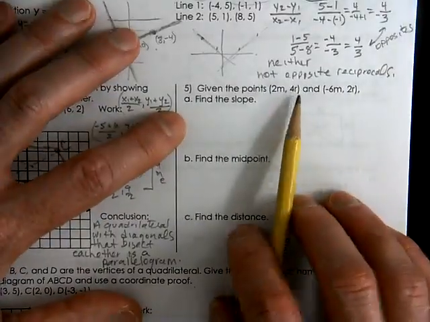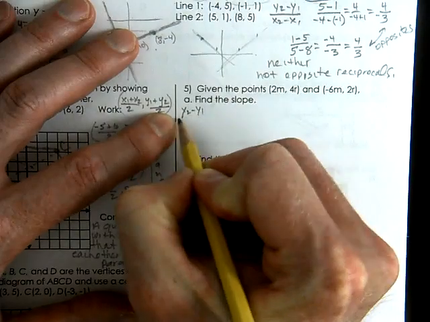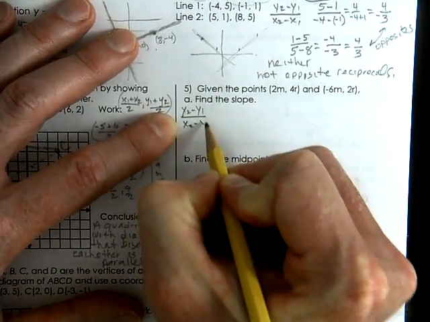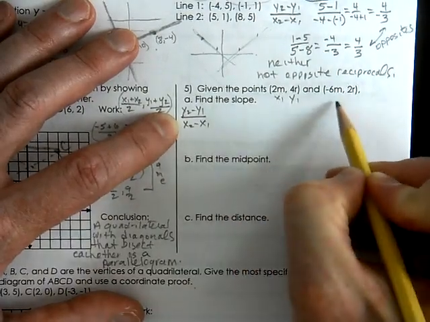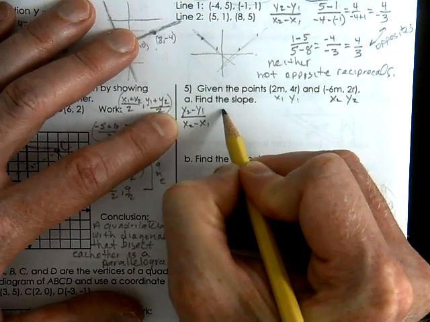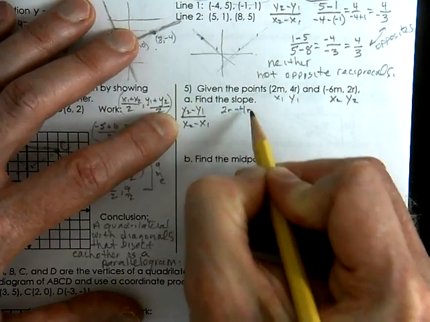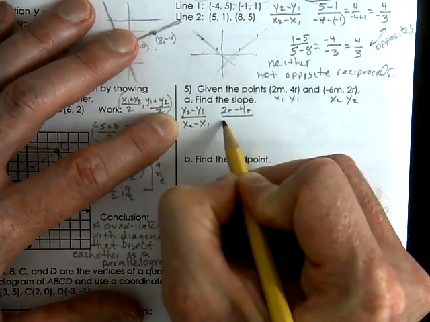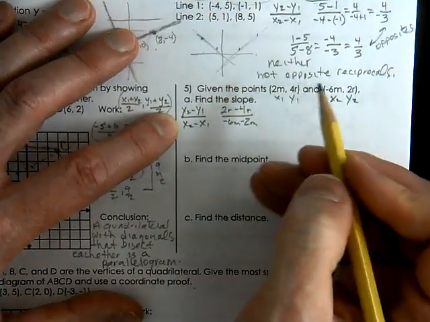Okay, we're going to find the slope, where our slope formula is y2 minus y1 over x2 minus x1. So we'll call this x1, y1, x2, y2. We just plug in our numbers: 2r minus 4r and negative 6m minus 2m.